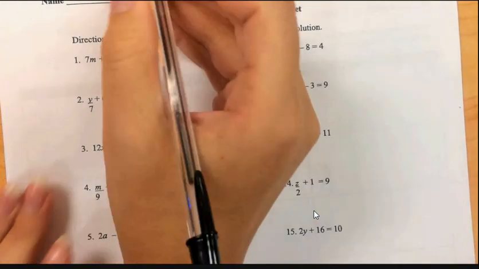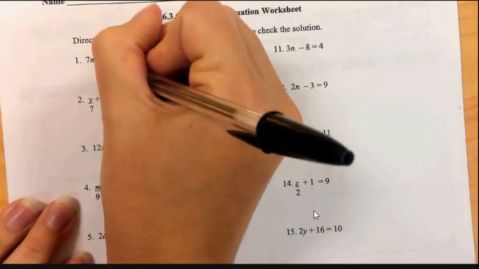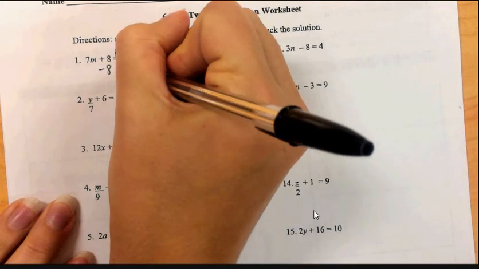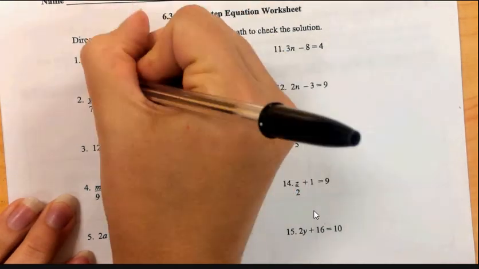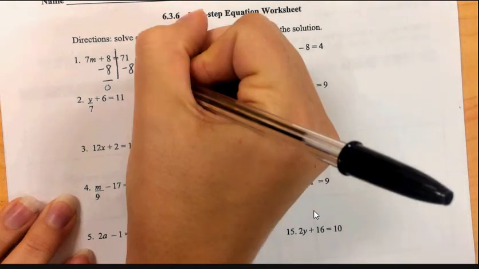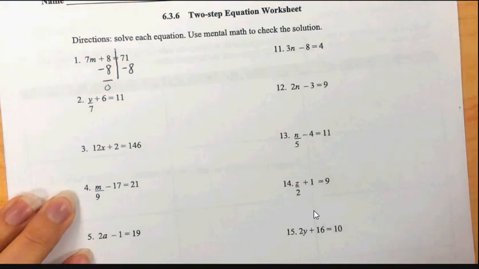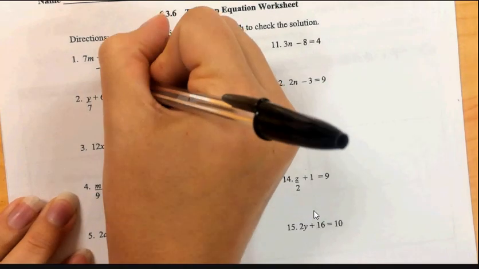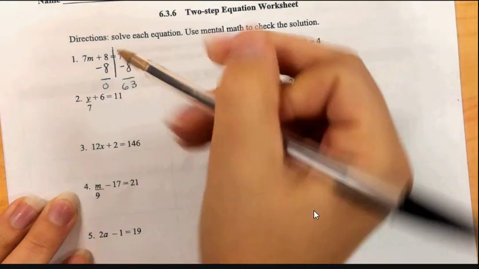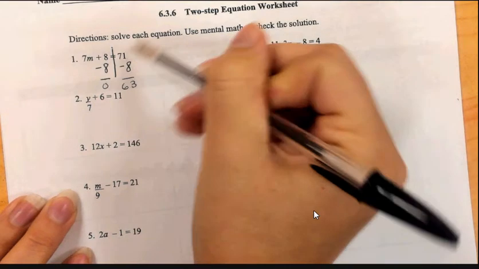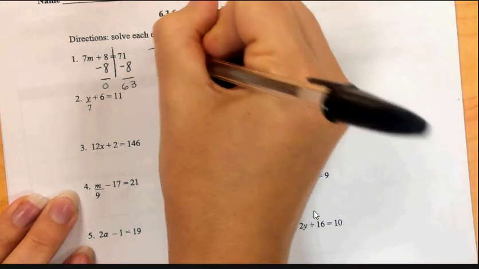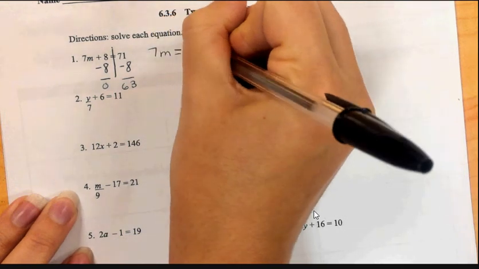So the only way to get rid of 8 positives is to give it 8 negatives. What I do to one side, I have to do to the other. So plus 8 minus 8, that gives us 0. And then 71 minus 8 is going to be 63. So I got rid of this term, and I'm going to rewrite my equation. Now I have 7m left over on the left side, and that's going to equal 63.